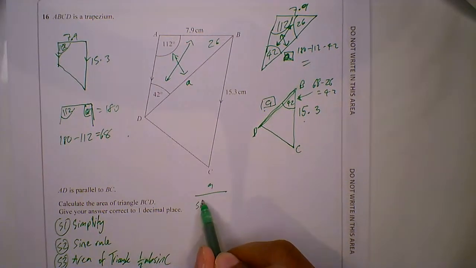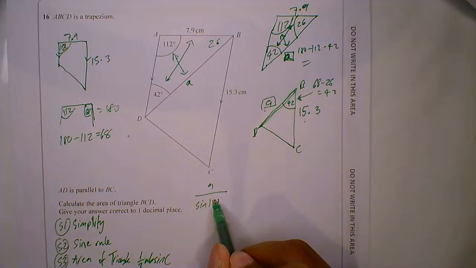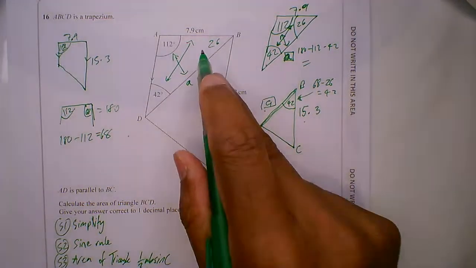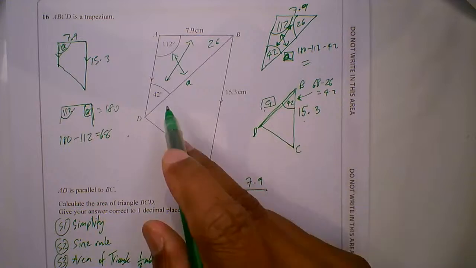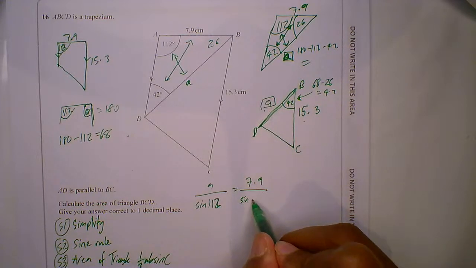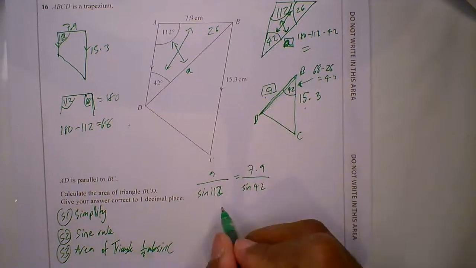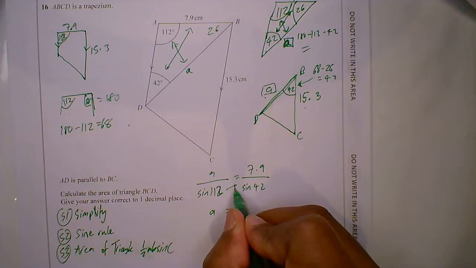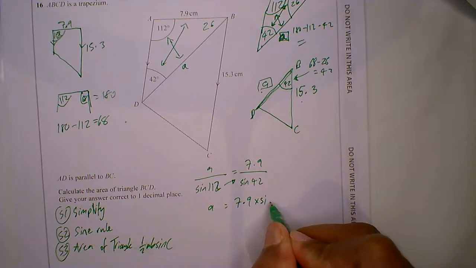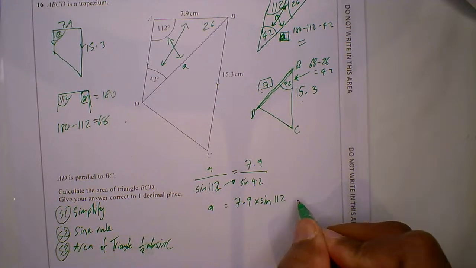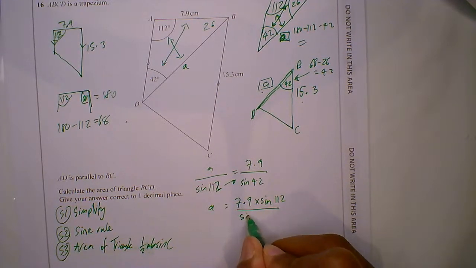So A over sine 112 equals 7.9, the sides are at the top, over the angle, which is sine 42. So A is going to be, I take this to the top, I multiply out 7.9 times sine 112 all over sine 42.